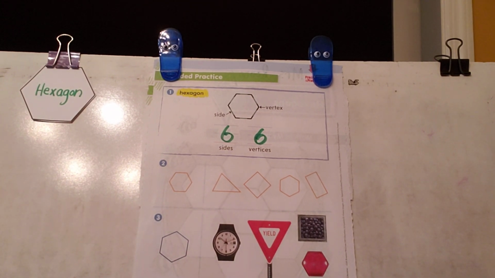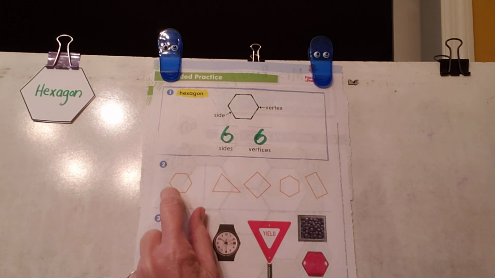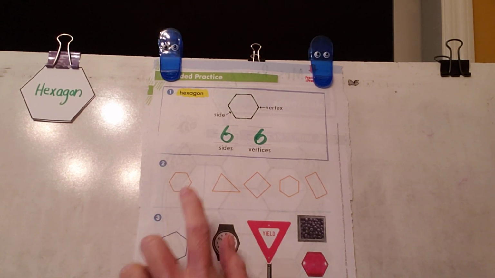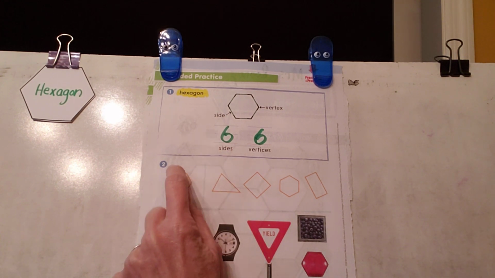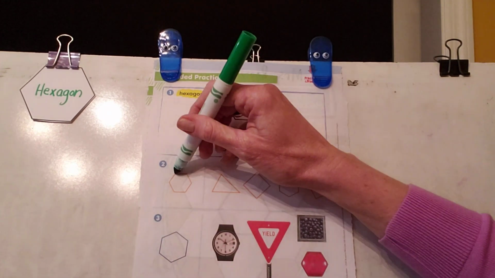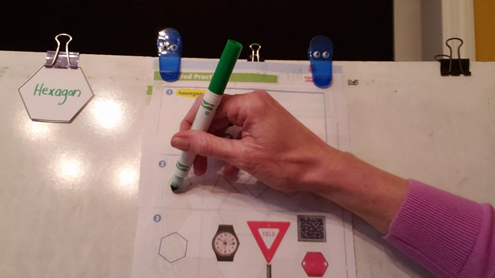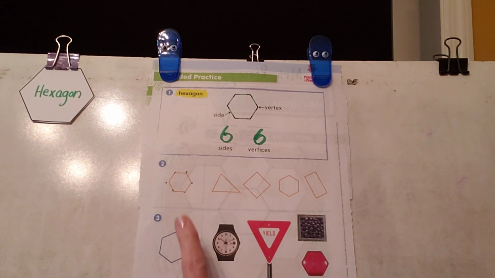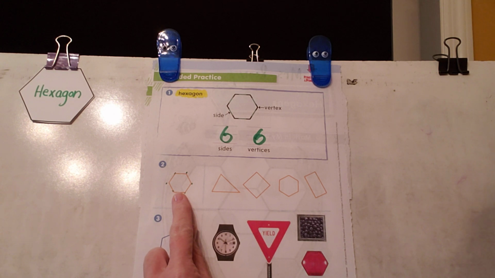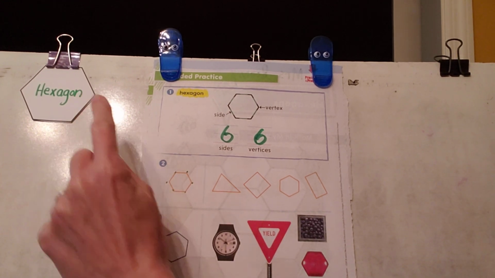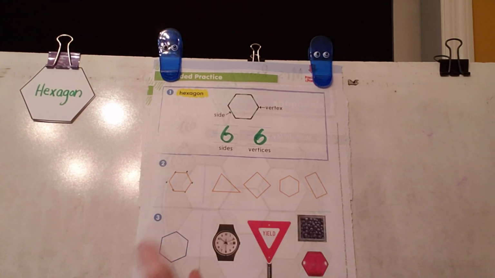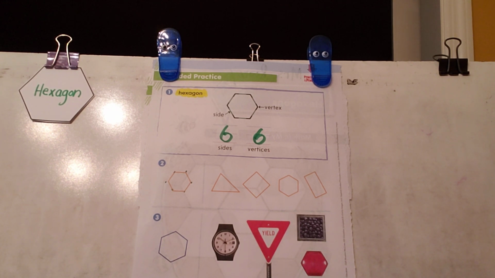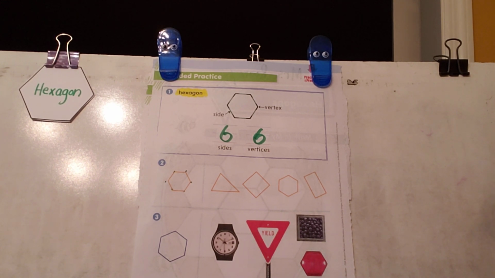Hexagon, okay? Now how many sides does this hexagon have? Right? We said it has 6 sides. How many vertices does it have? 1, 2, 3, 4, 5, 6. It has 6 vertices. What I would like to do is compare this shape, the hexagon, to these shapes in the same row. And I want to circle the matching shape.